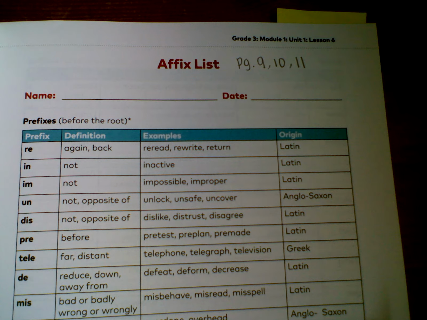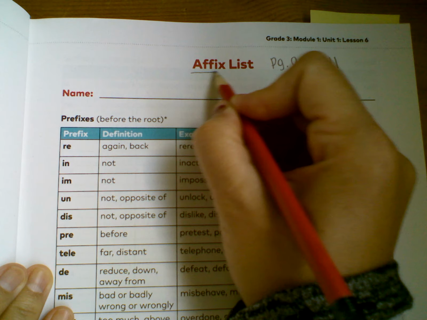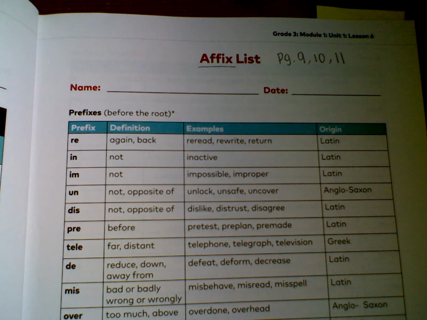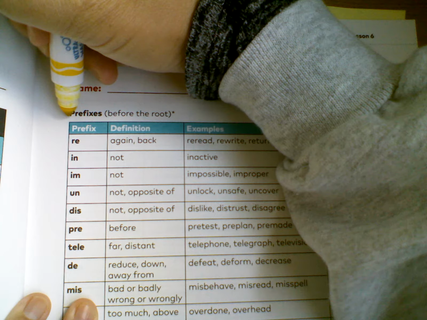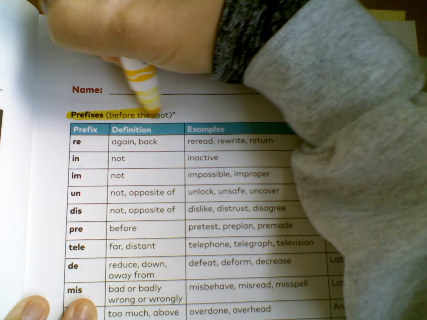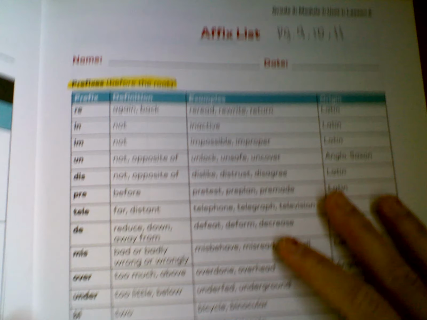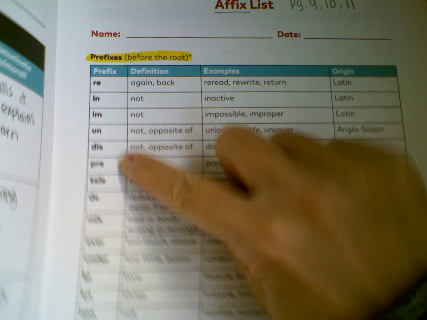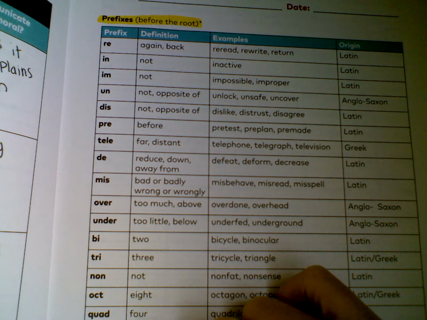So first I want to go over pages 9, 10, and 11 first. So an affix is different parts of a word. Okay, so here on this page here, we have prefixes. If you want to take out your highlighter to highlight with me, that's fine too. The first page, these are all prefixes. And prefixes, they come before the root word. This is a whole list of prefixes. So we have re, in, im, un, dis, pre, de, and then it goes all the way down. So I won't read all of them.